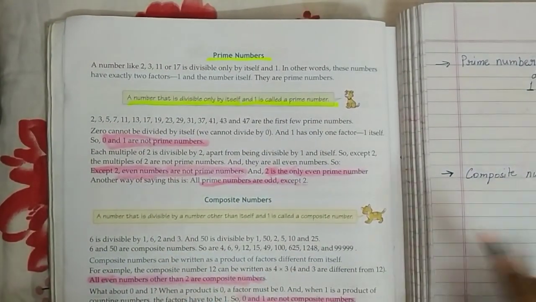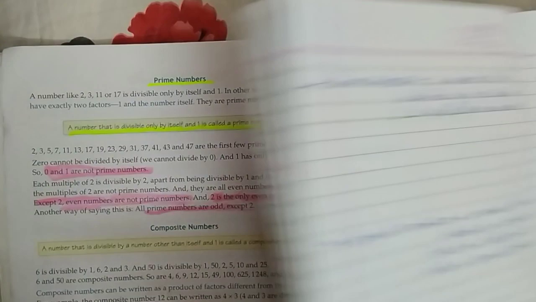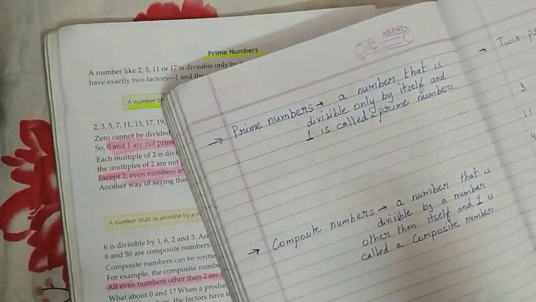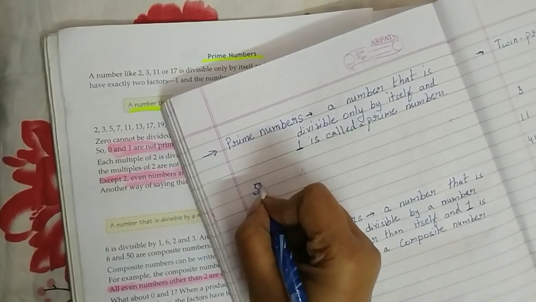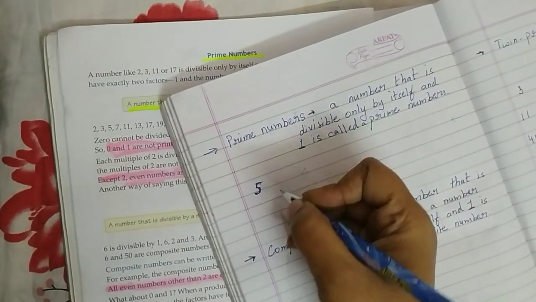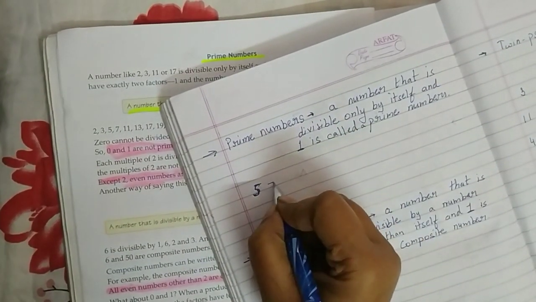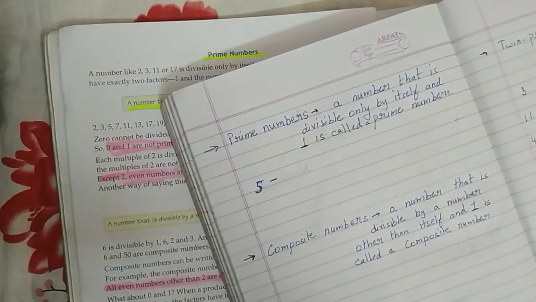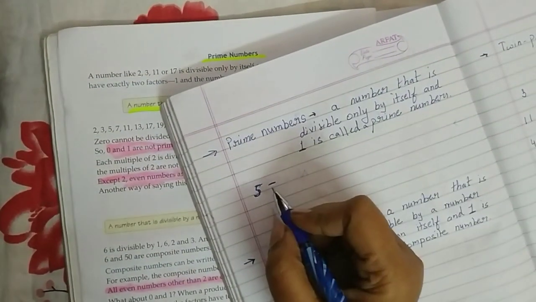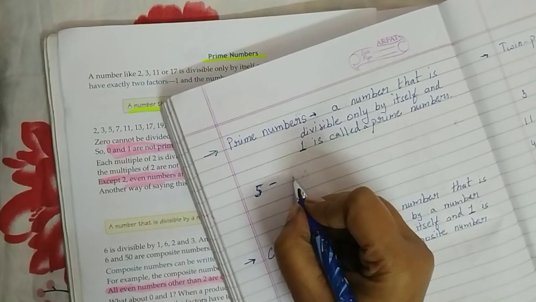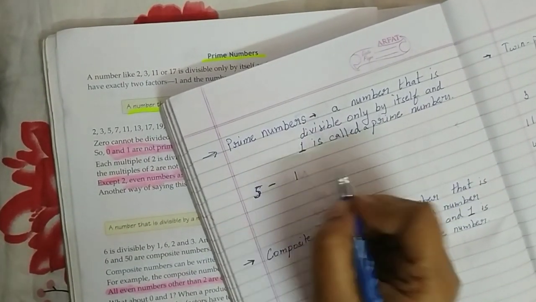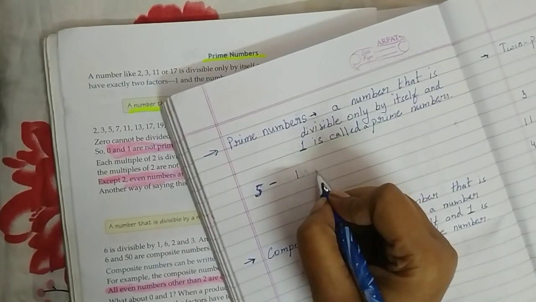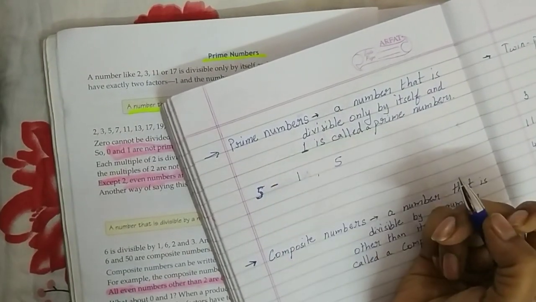For example, children, let's take 5. If we talk about 5, what are the numbers which divide 5? So 1 divides 5 because 5 comes in one's table, and then 5 itself.